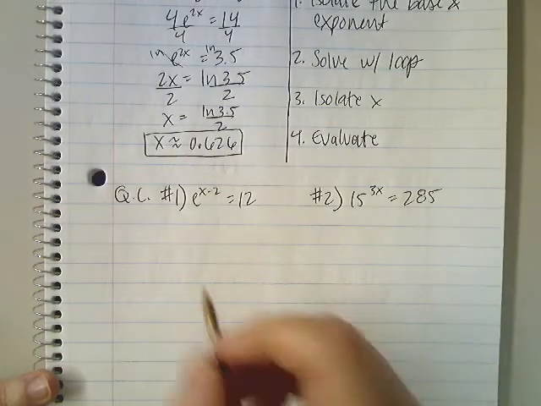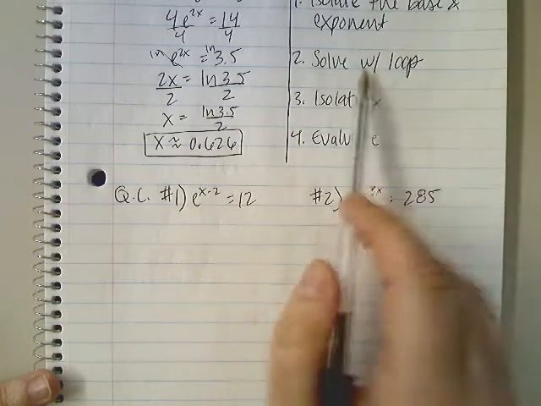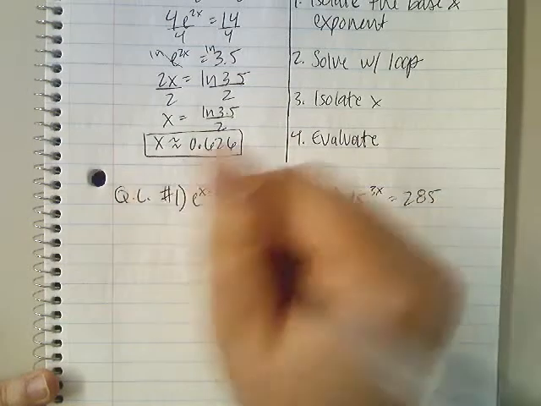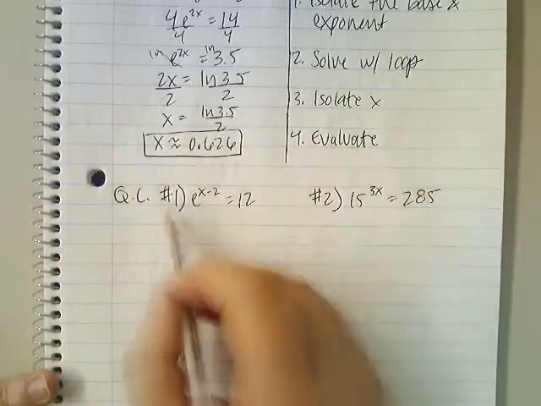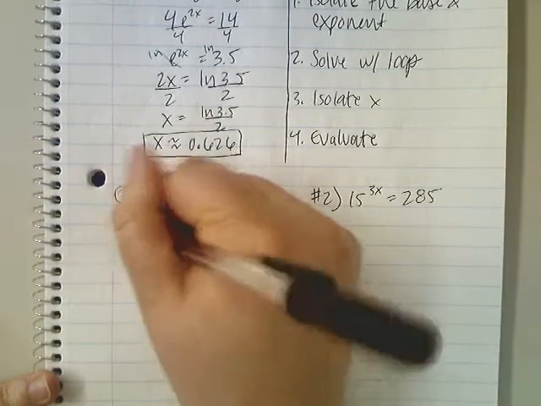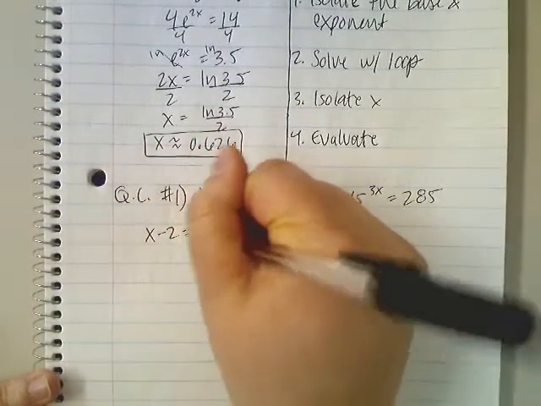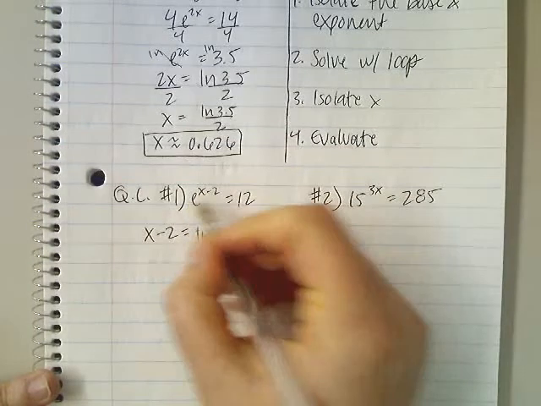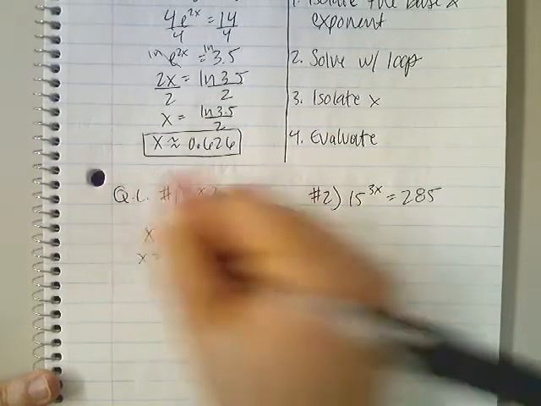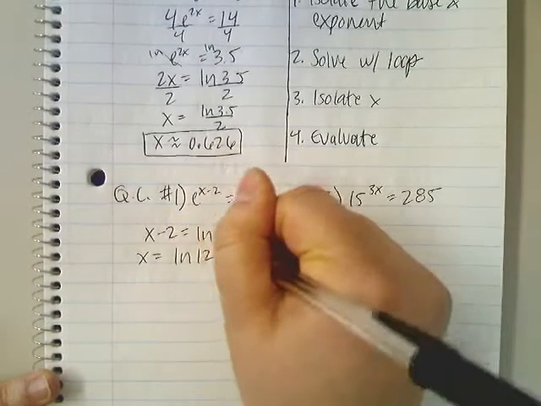So I'm going to start with this one. The base and the argument are already isolated, so I'm just going to start by solving using logs. So you can either rewrite this as a logarithmic using the definition of our log, or take ln of both sides. Either way, you get x minus 2 equals ln 12, because the ln cancels on that side. And then I'm going to add 2 to both sides, so I get x equals ln 12 plus 2.